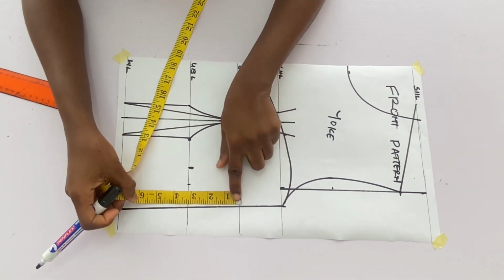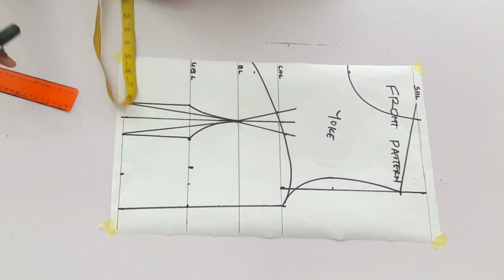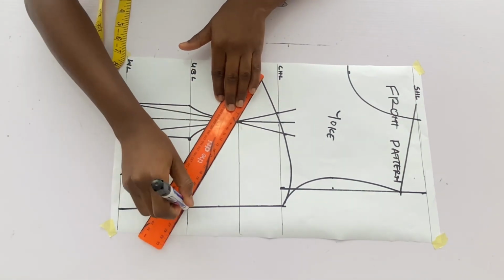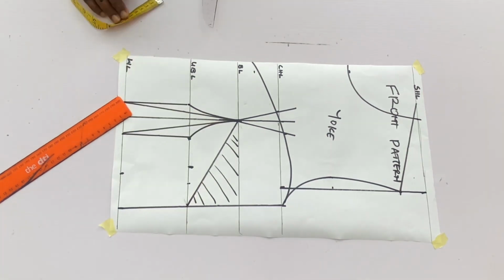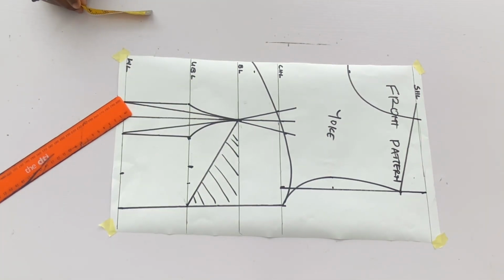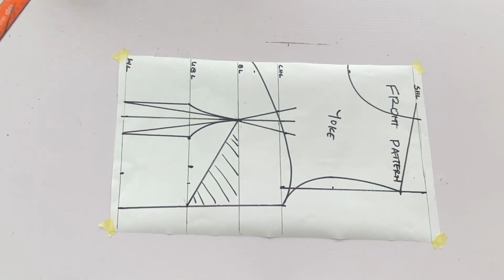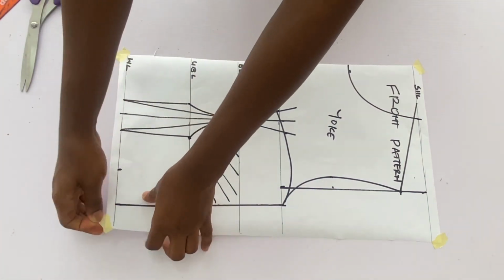The next thing is to mark the bust dart, which is 3 inches. The difference between the front and the back half length is 3 inches, and that is what I am taking in as the bust dart. So just mark it from the bust line and connect it to the bust point like so. That is all for the front pattern. I'll cut it out now.